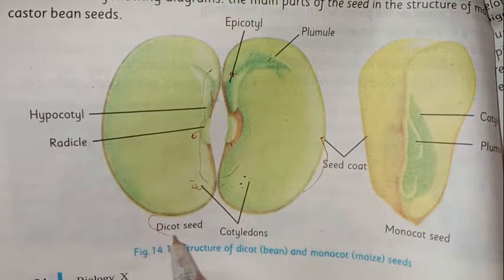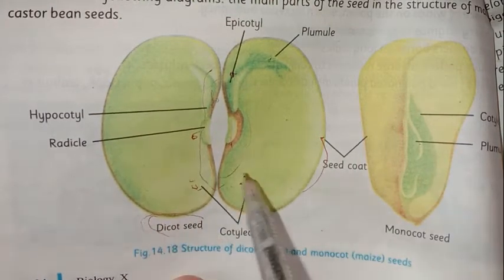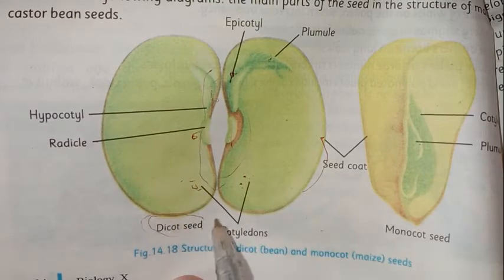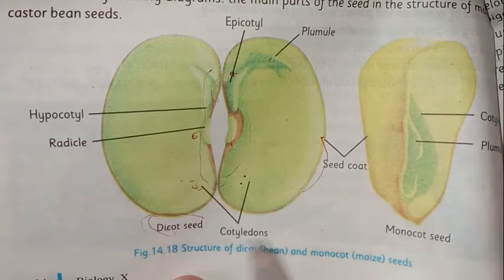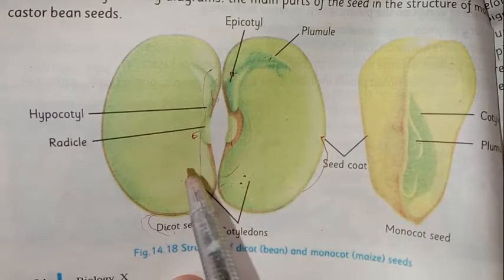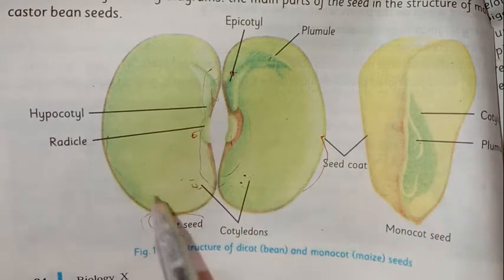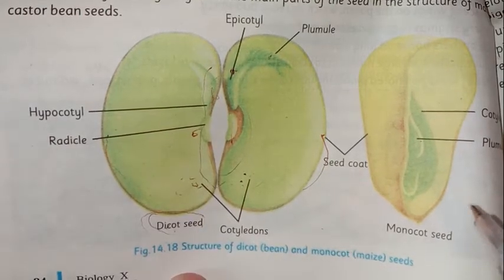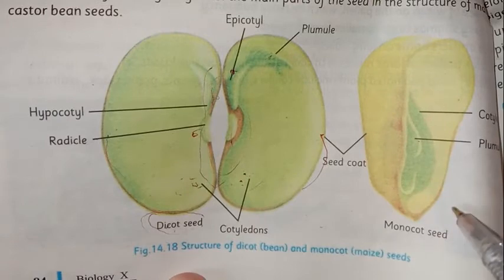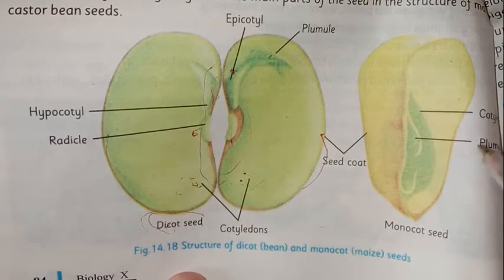What are dicot seeds? Seeds having two cotyledons are called dicot seeds. Di means two, cot means cotyledons. For example, beans and peanut, etc. This is a monocot, for example, maize and wheat. So these are the monocotyledon seeds.